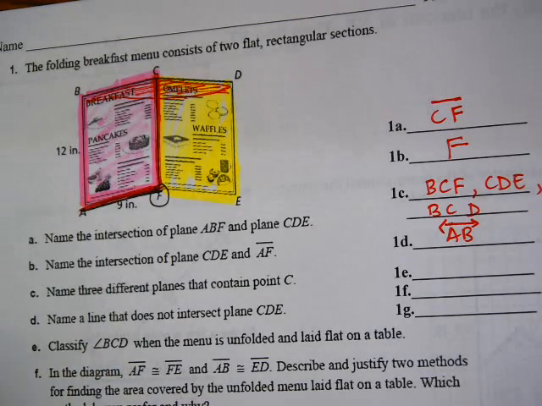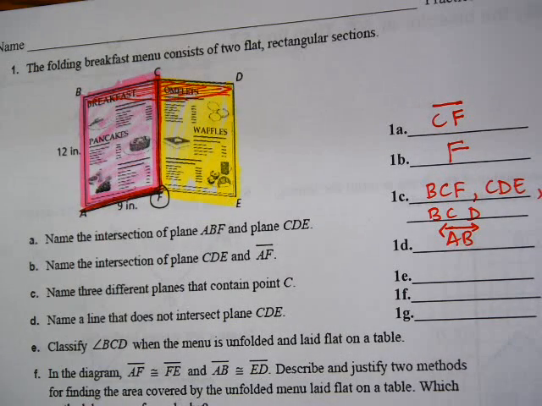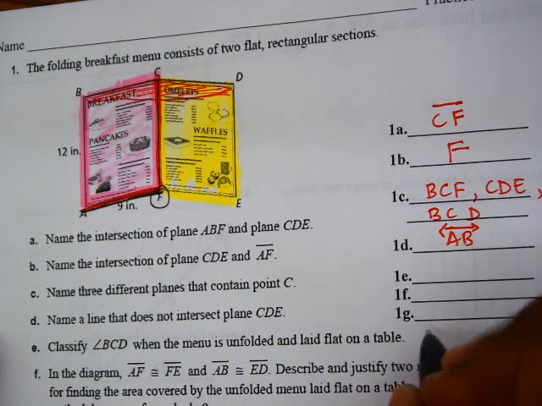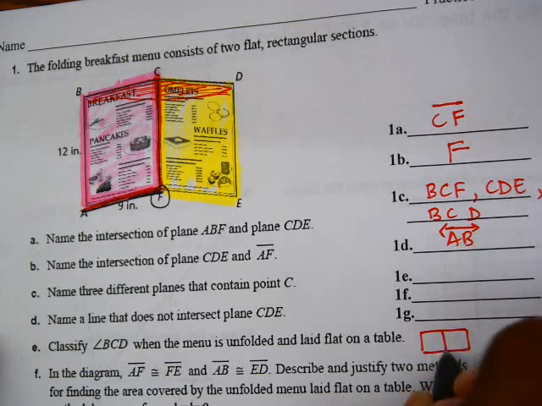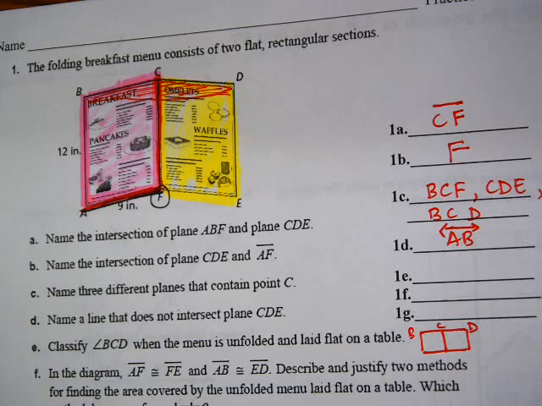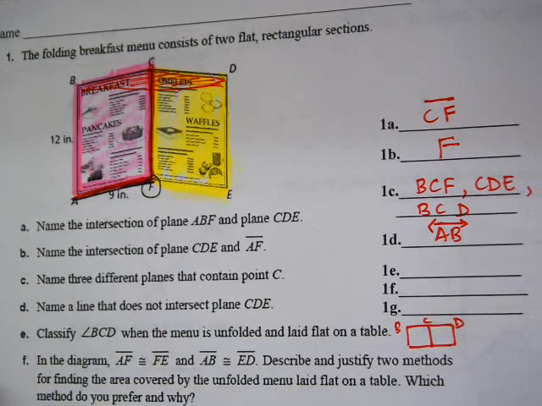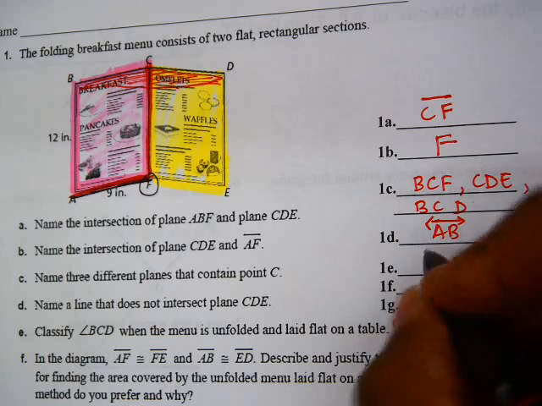So in part E, I'm supposed to classify the angle BCD when the menu is unfolded and laid flat on the table. So when it's flat on the table, the menu is just going to look like this. And this is BCD. Well, if it's flat on the table, I'm going to have a flat, straight angle. So that's what this is, a straight angle.